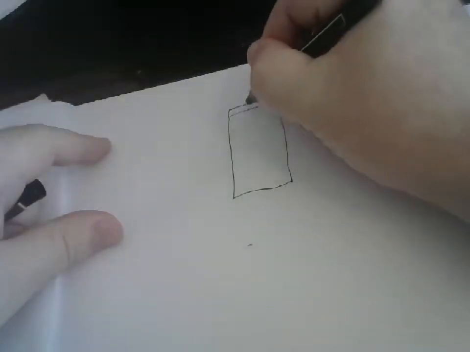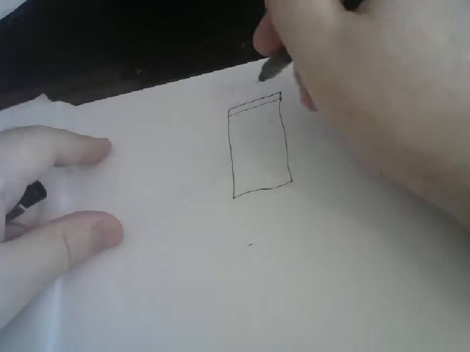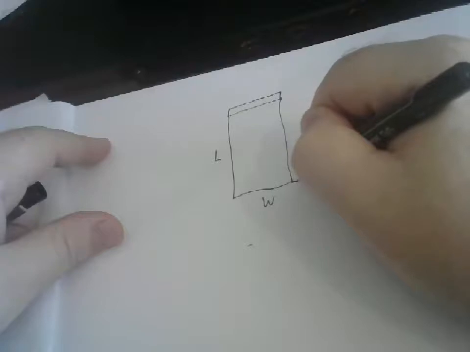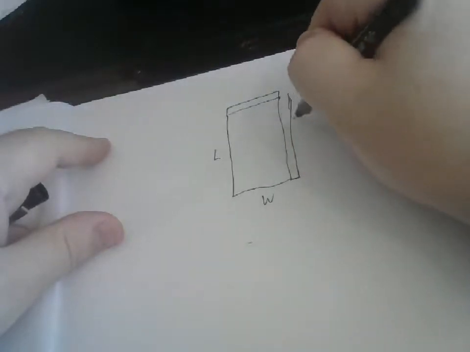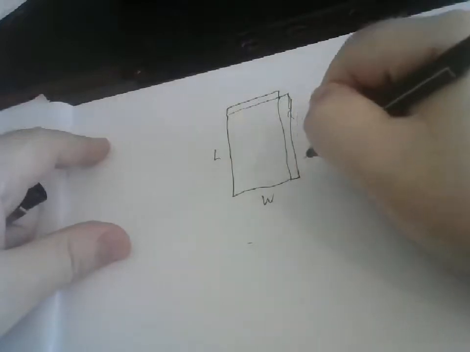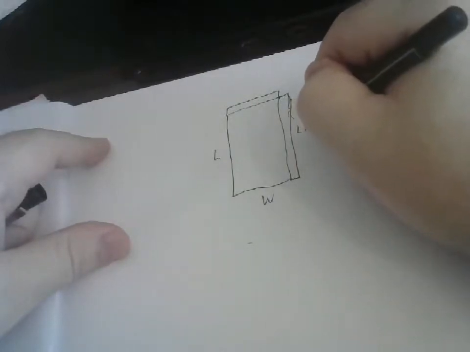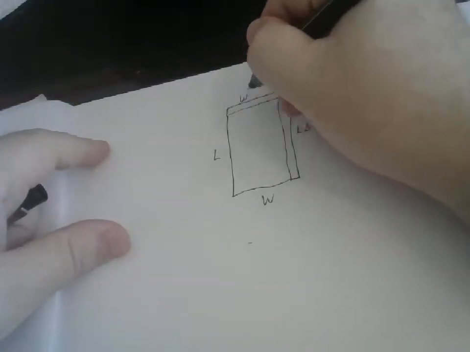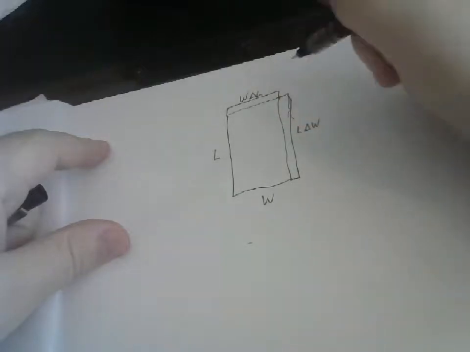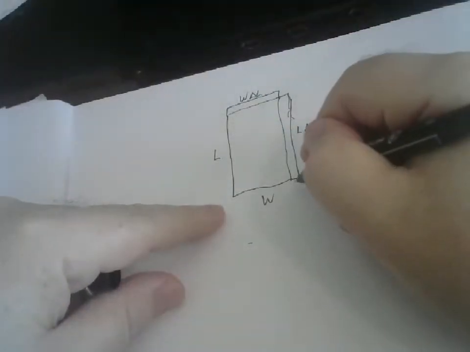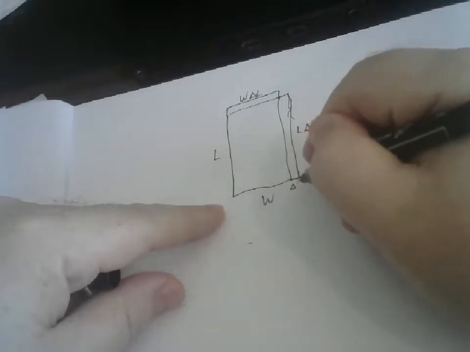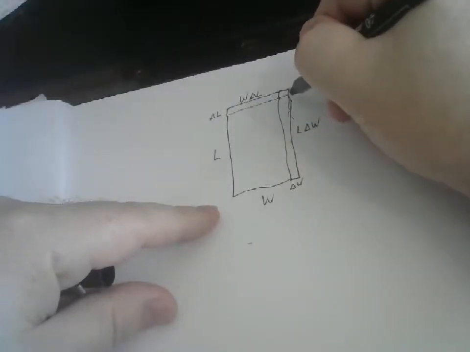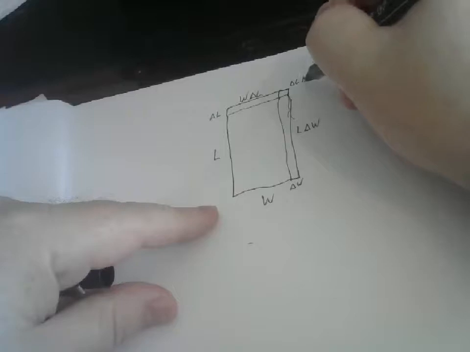Here is our rectangle, and here is L, and here is W. And let's also include this area, which is L times delta W, and this one is W times delta L. So we have a W and delta W down here, and an L and a delta L over here. And then we have this teeny little thing here, which is delta L times delta W.